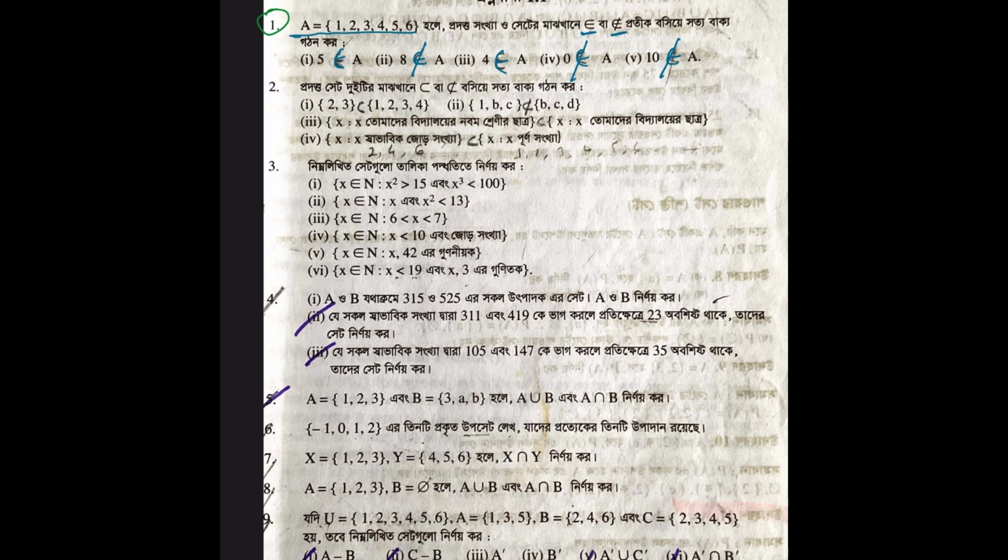Now, in the next question, we are asked to identify if a given set is a subset of another set.